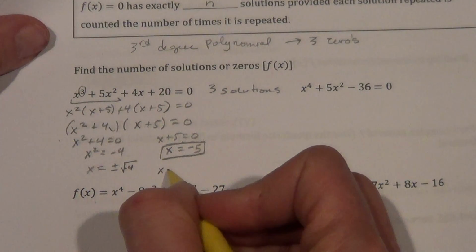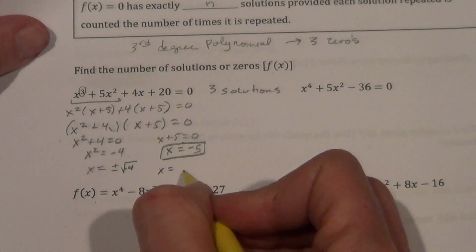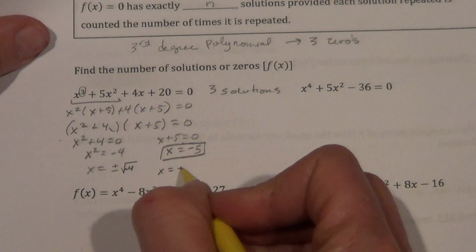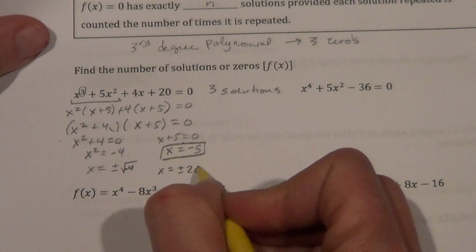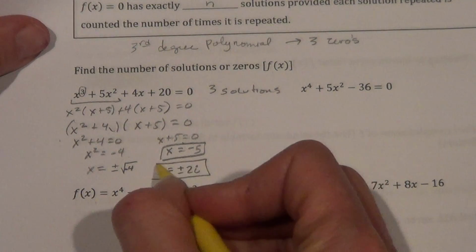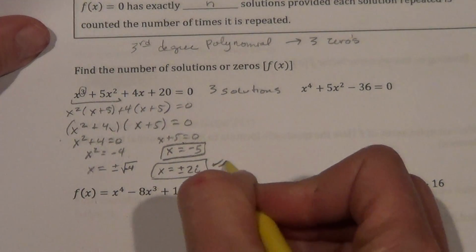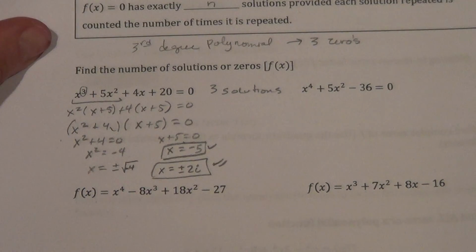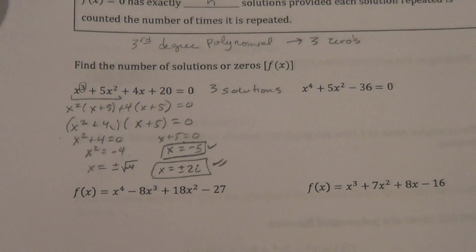So x equals, we would bring that negative out as an i, plus or minus 2i. So we have 2 solutions there and 1 there. There's our 3 solutions. Okay. Next problem.